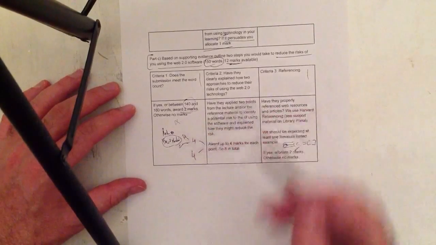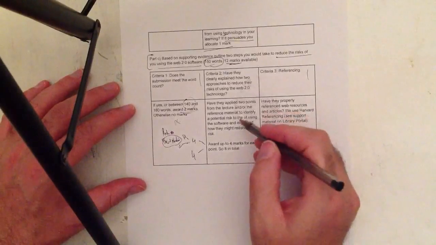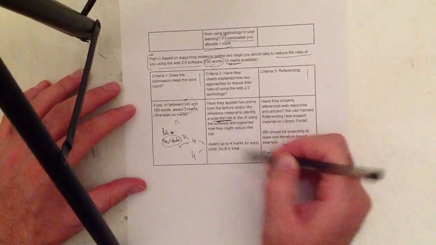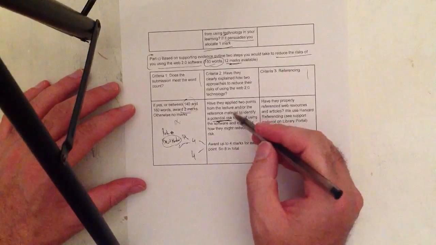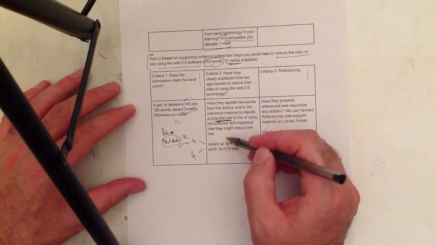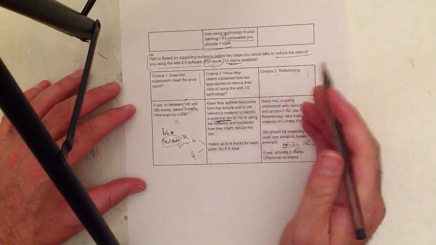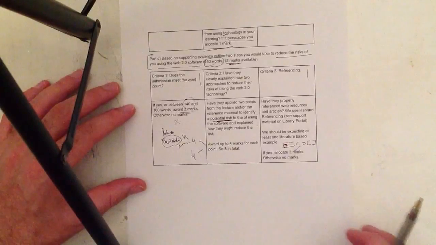Again, what we're looking for is you doing something, identifying a risk from using the technology, and what you have done to mitigate, to reduce that risk. So look at the bullet points, bring up the risks, and that's it. That's the marking criteria done. So we're happy with that.